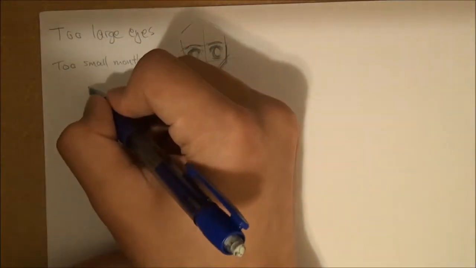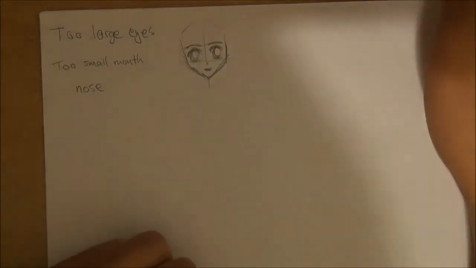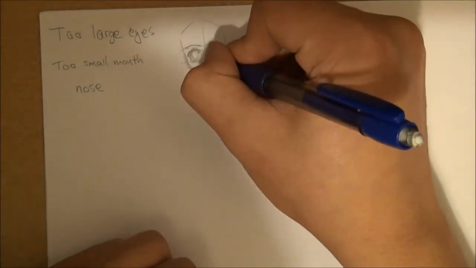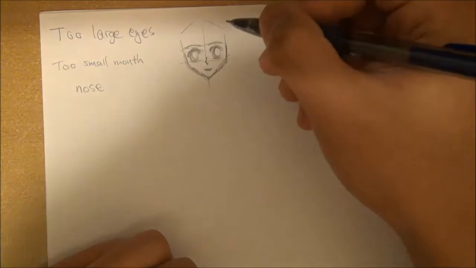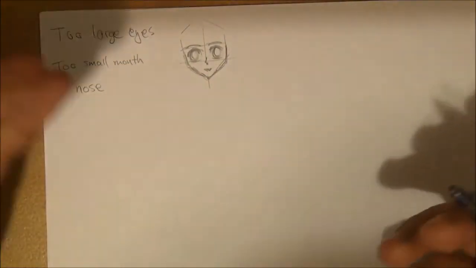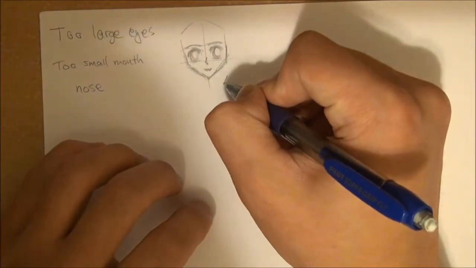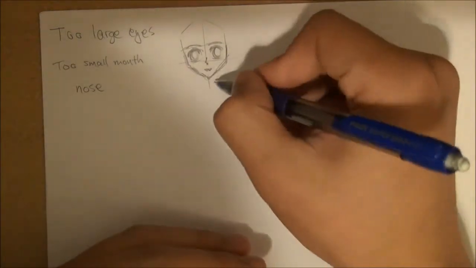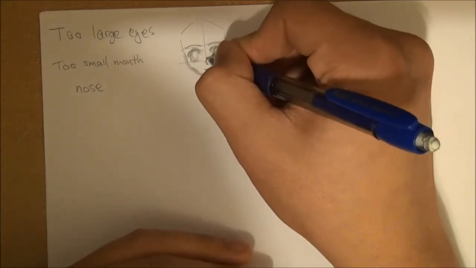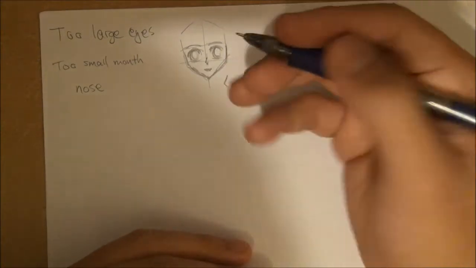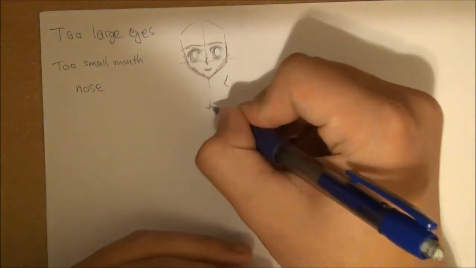And also, of course, the nose. Some beginners draw the wrong type of nose. This nose is very common, but this nose is nowhere to be found in animes. This one is just wrong because your nose is not pointing to the sides, it's pointing directly at the camera. So therefore, you might want to draw the nose like this.